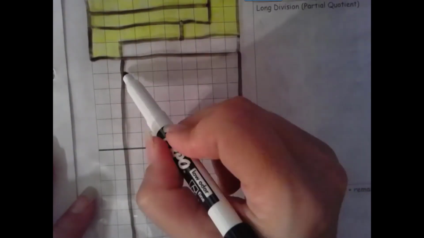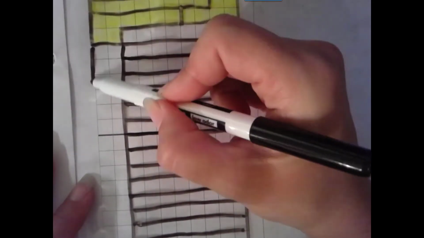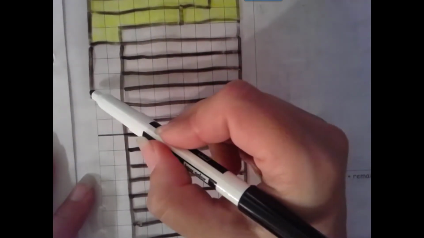So what I know is that each row has 10. So if I cut 2 off the end of each of these rows, I'm left with 8. Now you can always count to make your groups. That will work. Takes a little bit longer, but if that gets you to the right answer, we would like to be precise and have accurate answers. So it's better to get to the right answer slowly than the wrong answer quickly.